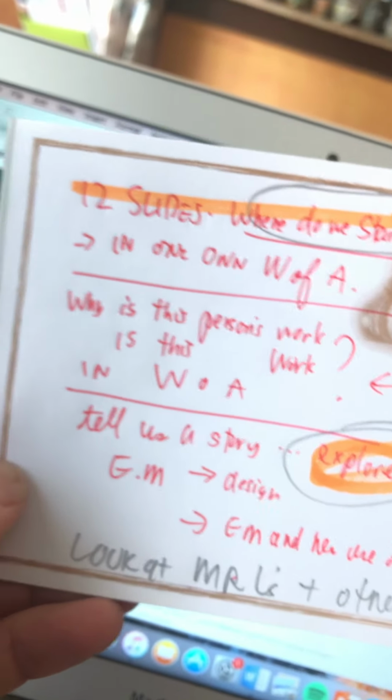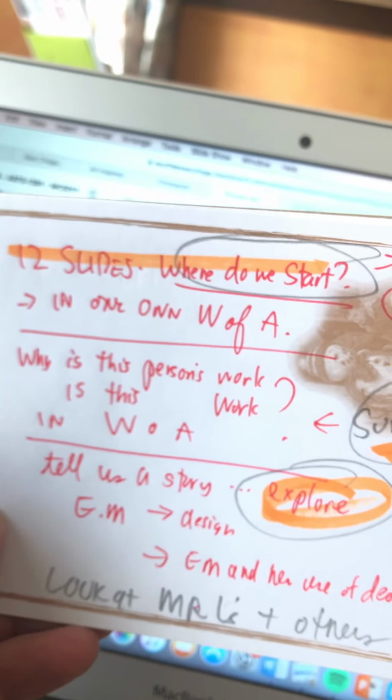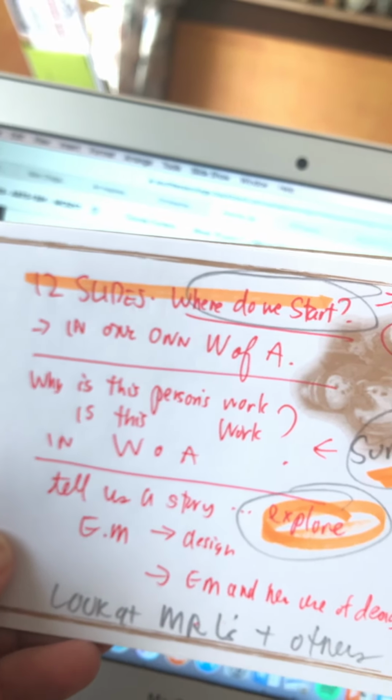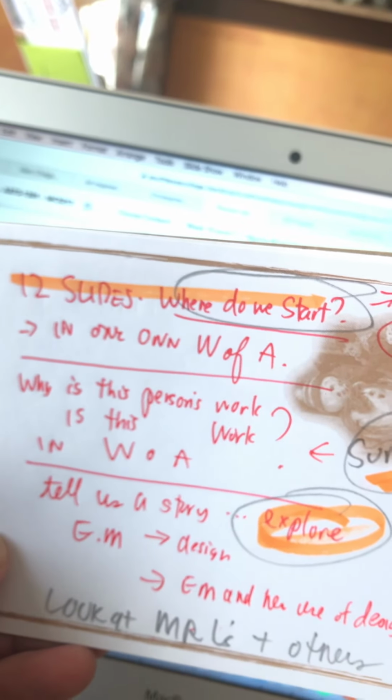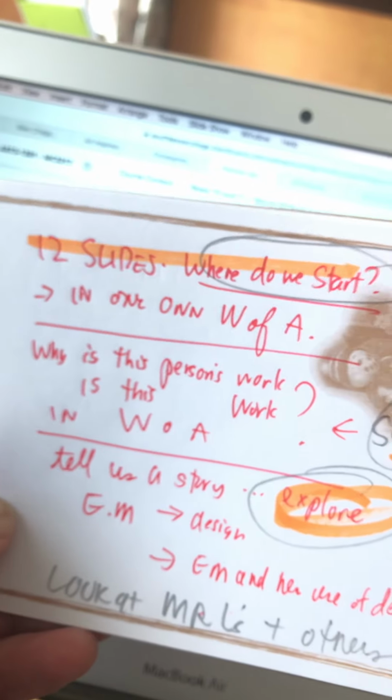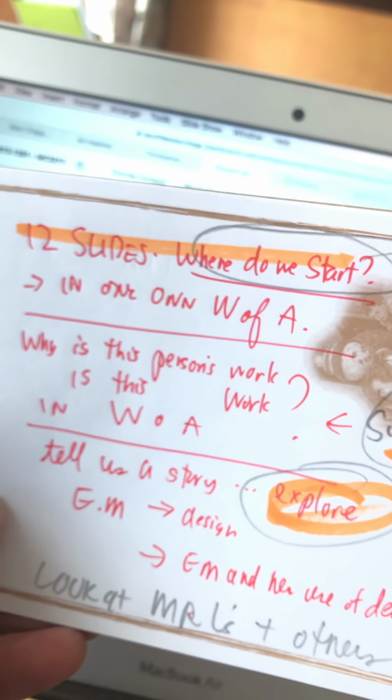So what do we have to do? Let's look at the handwritten. Start in the book. Did you notice how I started in the book? The chapter on design, the chapter in history, and I started to verbally summarize why she's in there. Why is she in the book? Is this person's artwork in World of Art? From there, you can explore.